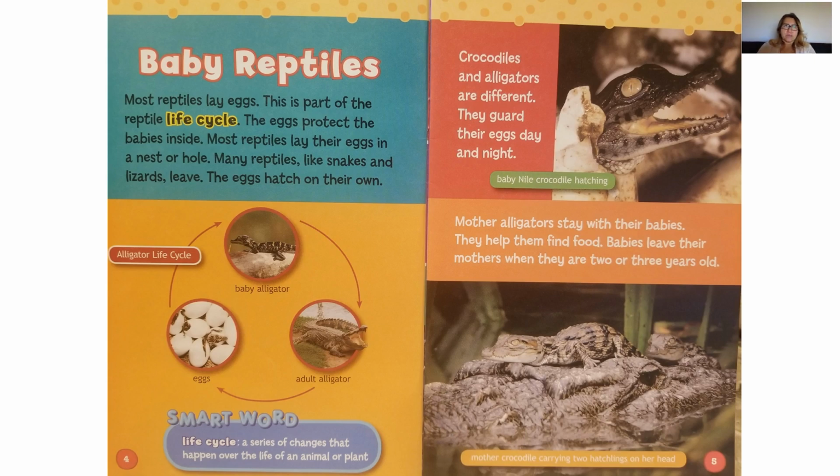So it would be maybe like a toddler type, if we were comparing to humans, okay, 2 or 3 years old. All right, let's go to our next page.